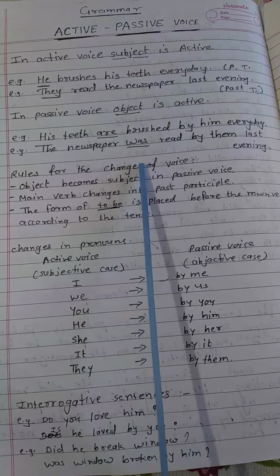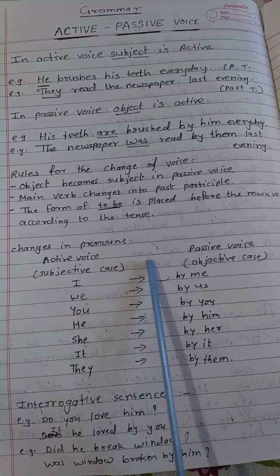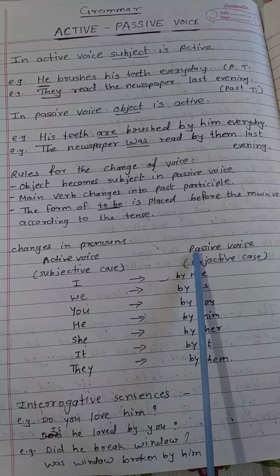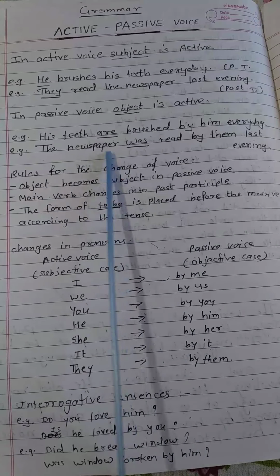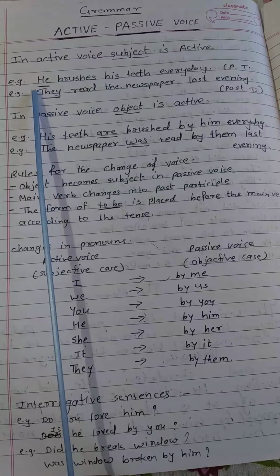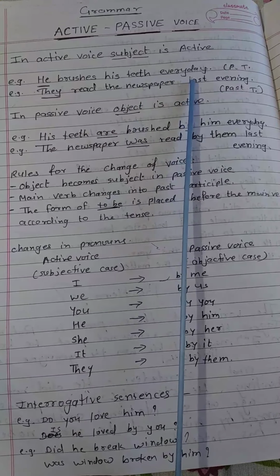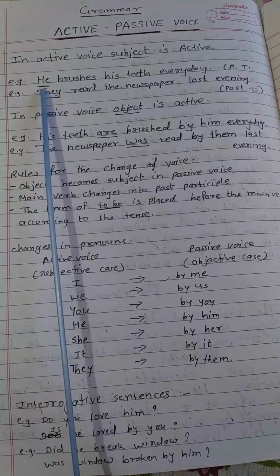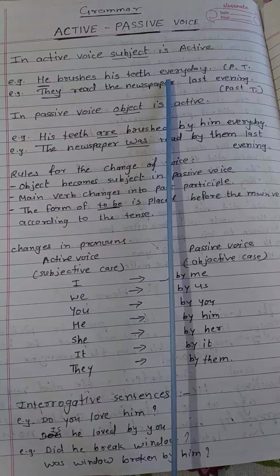Now one more thing I would like to discuss with you. Now it is not written, but let me discuss with you. If the sentence is in future tense, right? So if I write this way, he will brush his teeth after 1 hour.